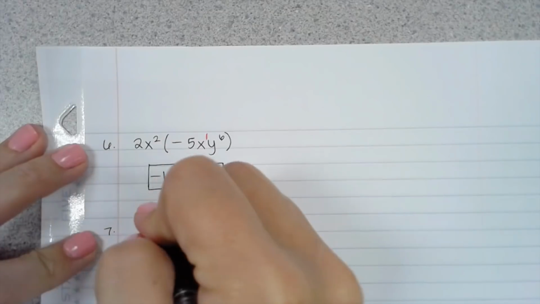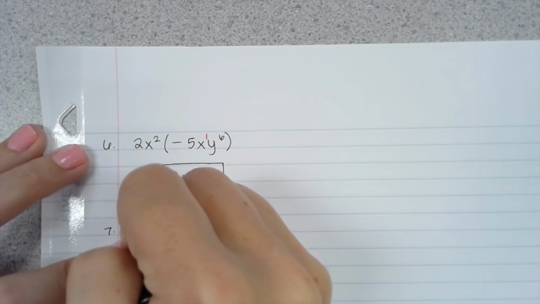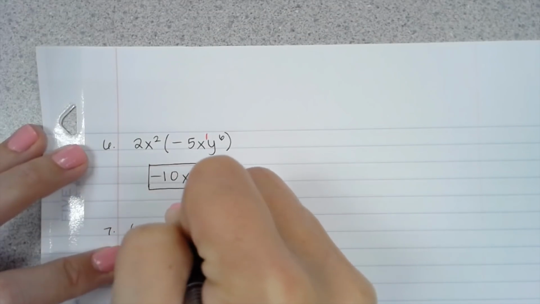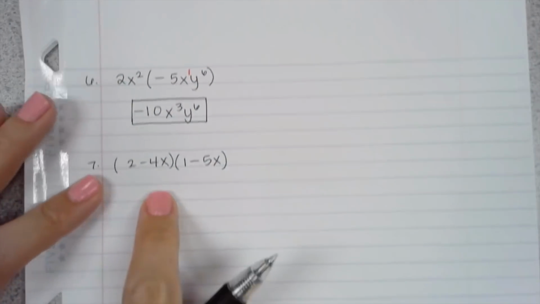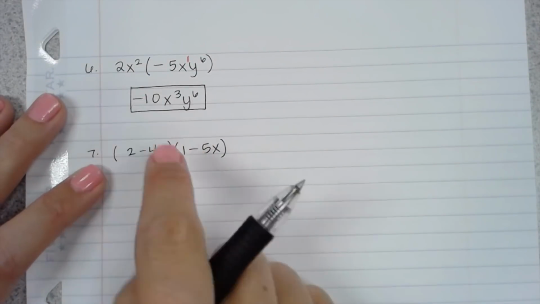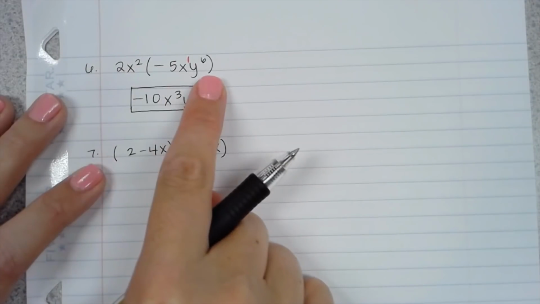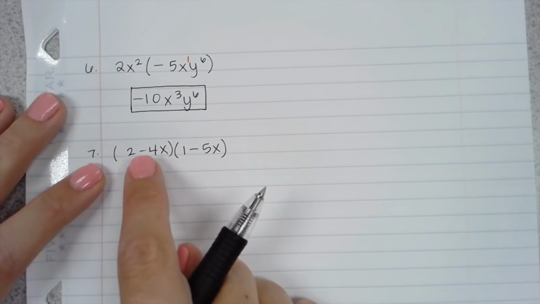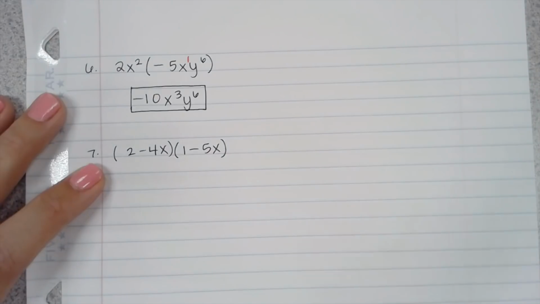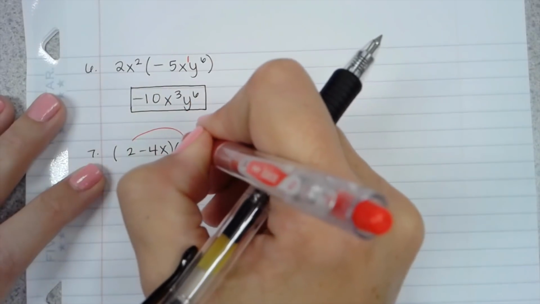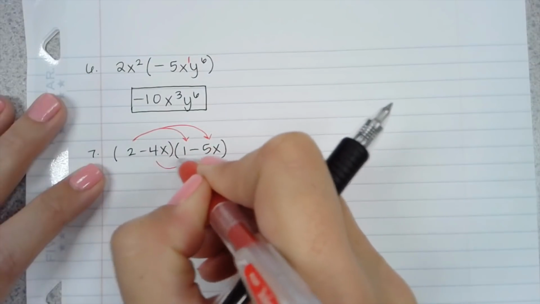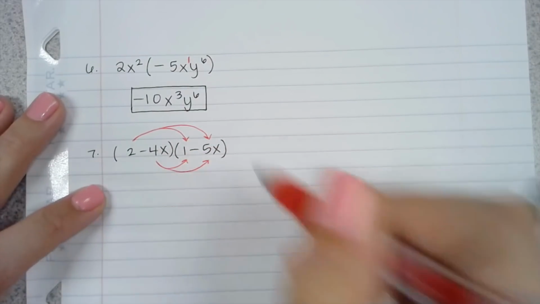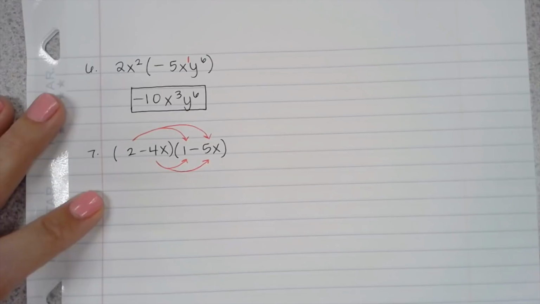Question number 7, the directions also say multiply. So this one says 2 minus 4x times 1 minus 5x. So just a point about how 7 is different than 6. 6 was a monomial times a monomial. 7 is a binomial times a binomial. And so for this one, I can use the box method for multiplication, if you've learned that before, or I can just go through and FOIL. And so I'll do my first, outside, inside, last when I go through and do my multiplication on this one, and then I'll finish by combining like terms.